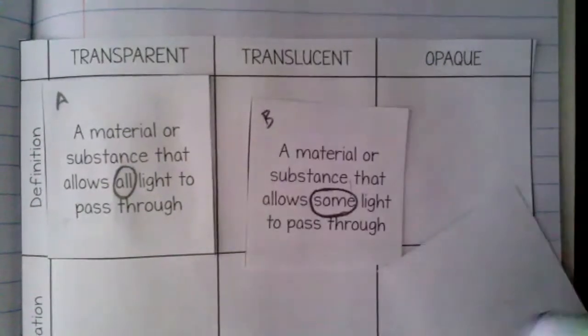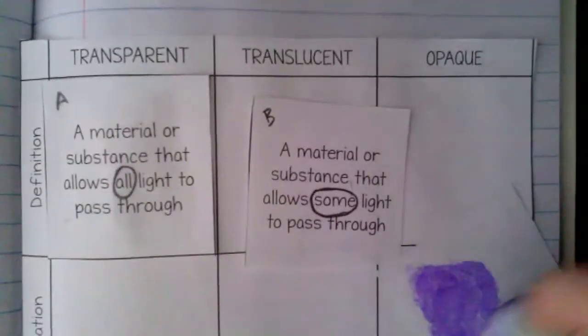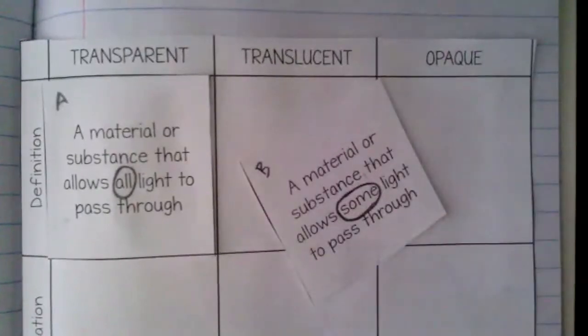So let's glue our definitions down in the correct place. A, B, and C across the board.